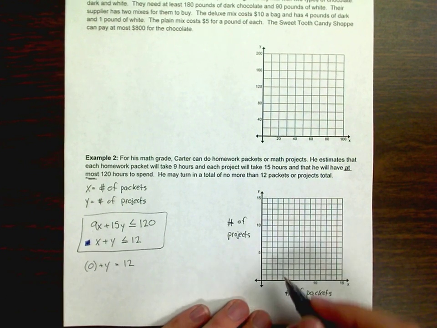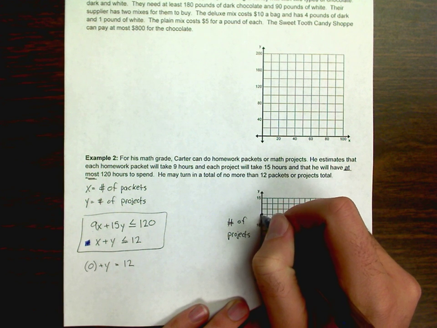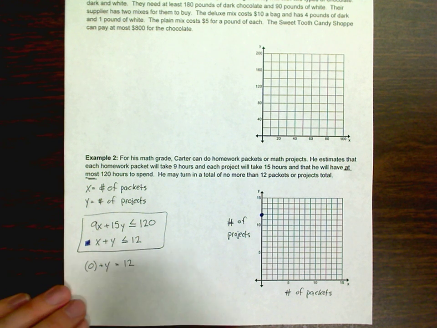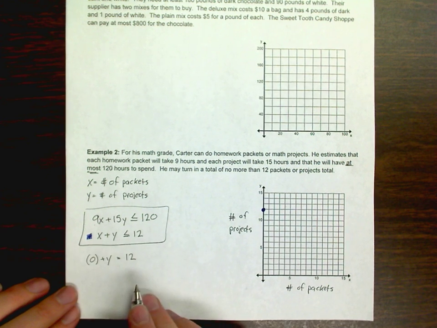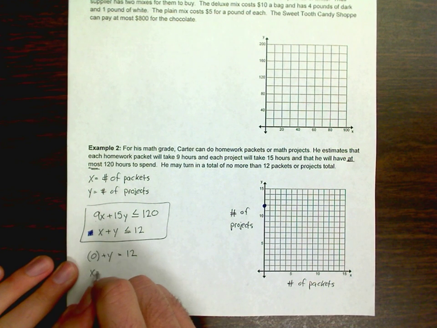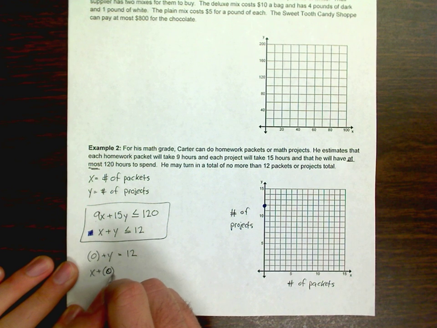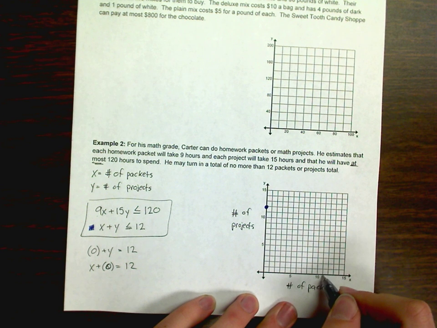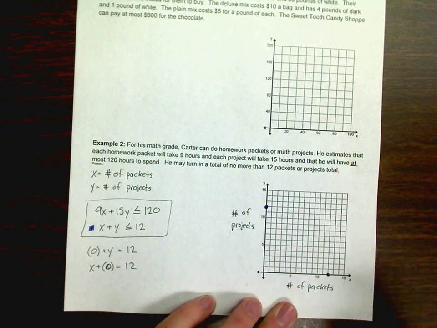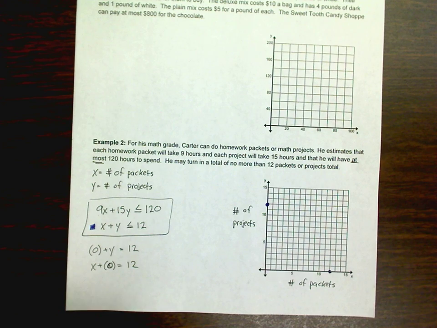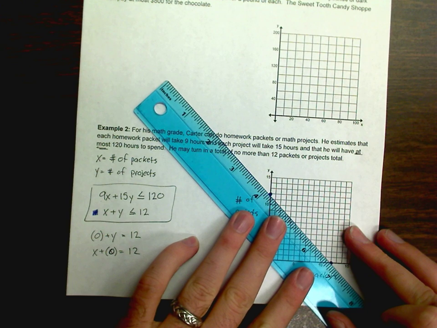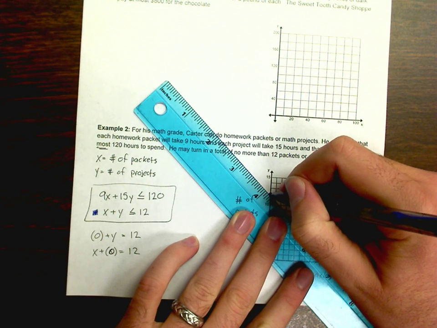So let's come up here to 12. There's my y-intercept for that function, or for that inequality or equation, since we're kind of blurring the line here. Alright, and then on the other side, if I have x plus, and I make y equal to 0, equals 12, well then obviously x also has to equal 12. So let's come over here. So those are my two intercepts. Again, I know it's linear, so I can take a ruler and these should go, there we go.